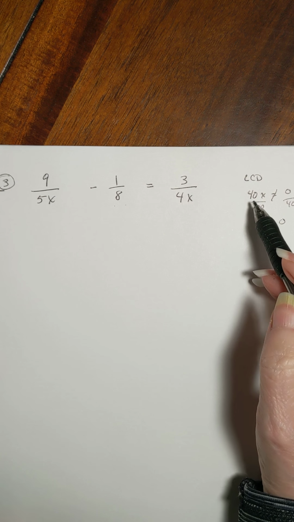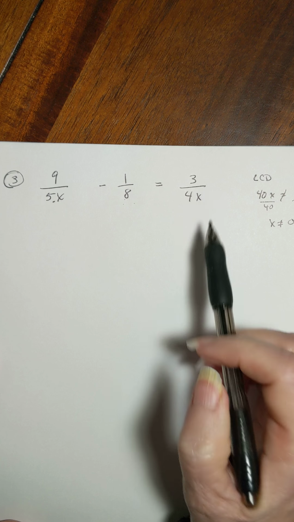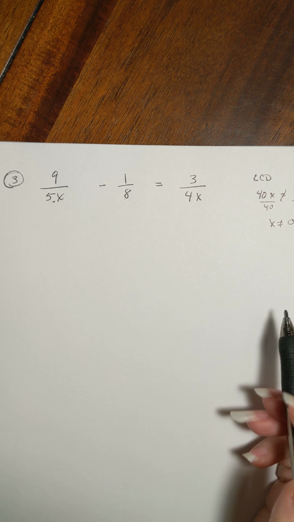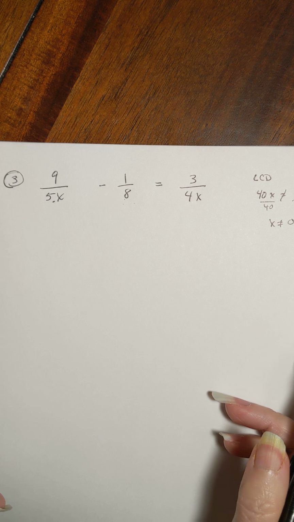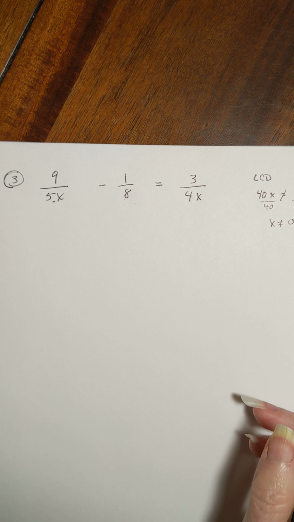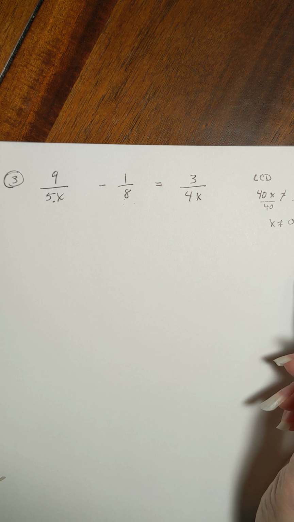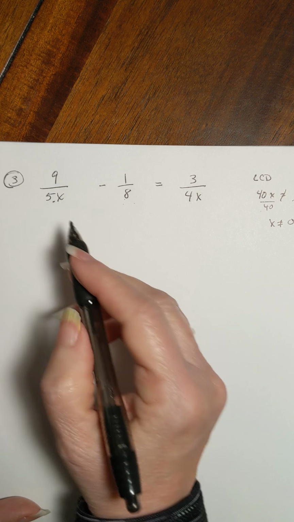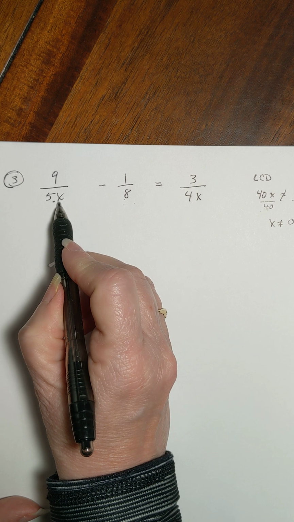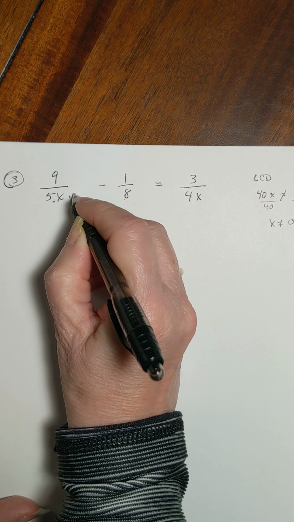Now, if you want to just take the 5x and multiply it by the 8 and multiply it by the 4, you can do that. Okay, and so that will give you 160, and that's fine. It's just going to make your numbers big. But the actual common denominator is 40x. All right, so this one has a 5 and an x. To make this 40x, I would need to multiply it by 8.